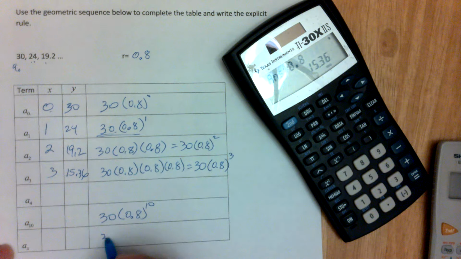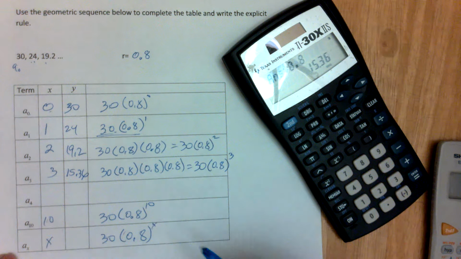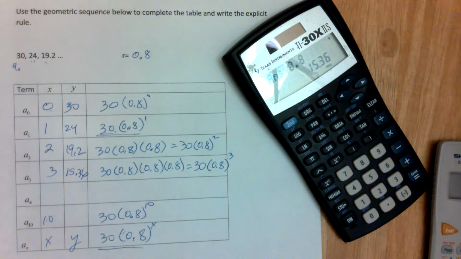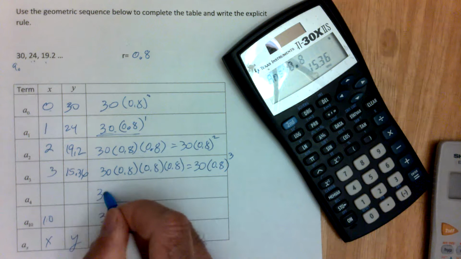and down here, 30 times 0.8, and what's x? Well, it's x. And that's what y is. So our explicit rule will be 30 times 0.8 to the x power. And you can calculate each and every one of these.